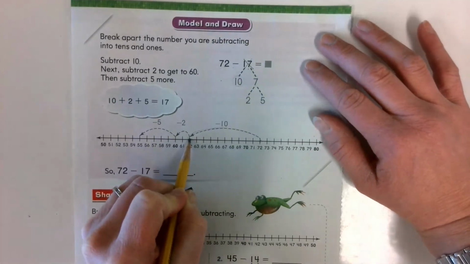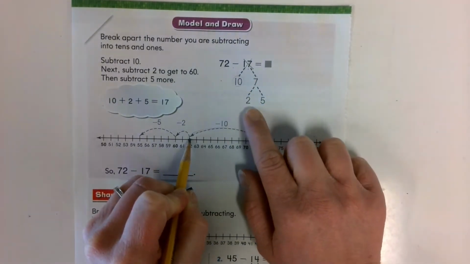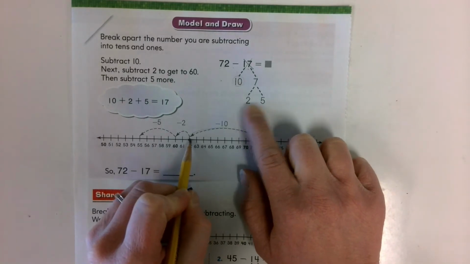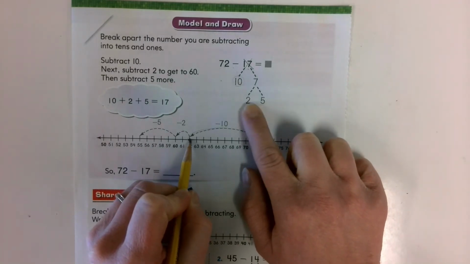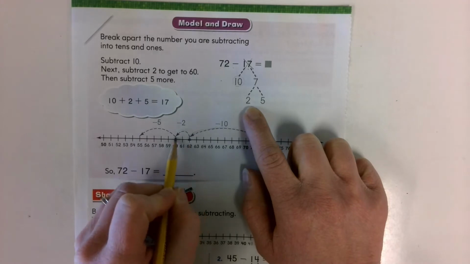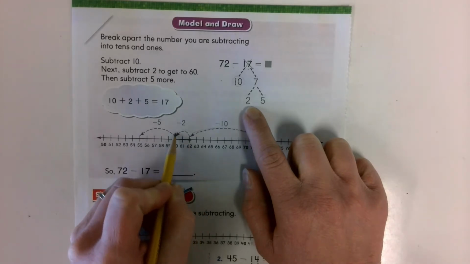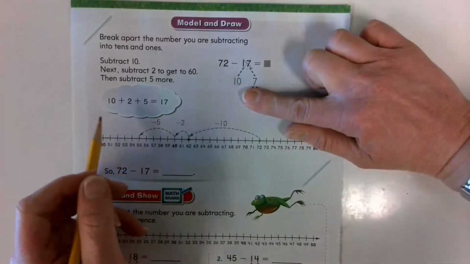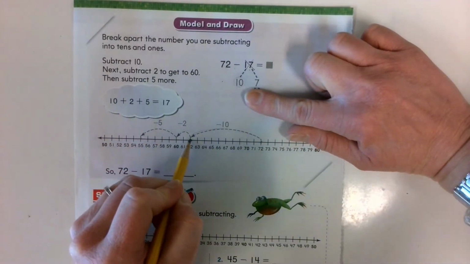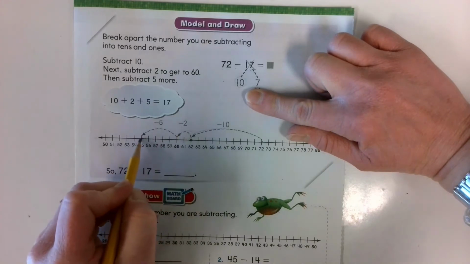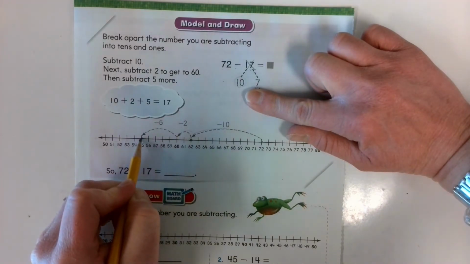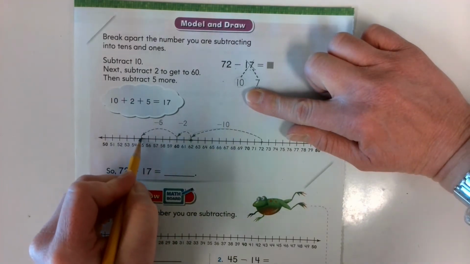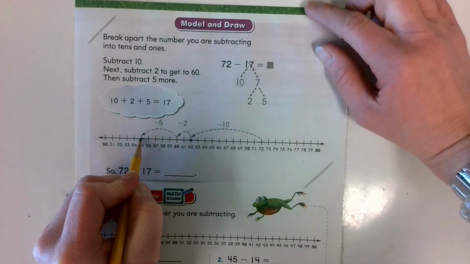Now from this point, you can hop down further. You can break it apart further like they did and go minus 2 to 60 and minus 5. Or you can just keep it as a 7 and go, I'm at 62, I'm going to hop down 7 and I end up at 55.